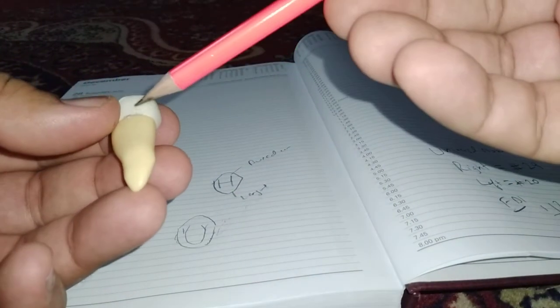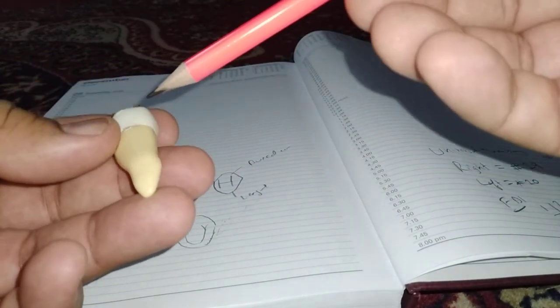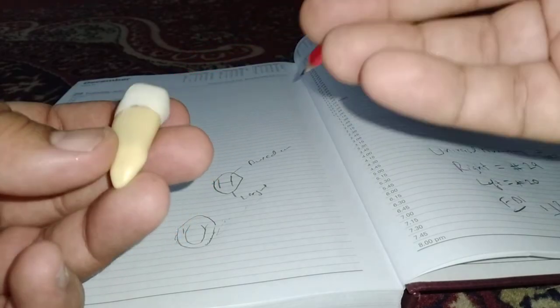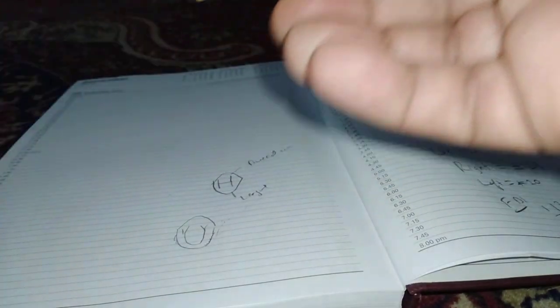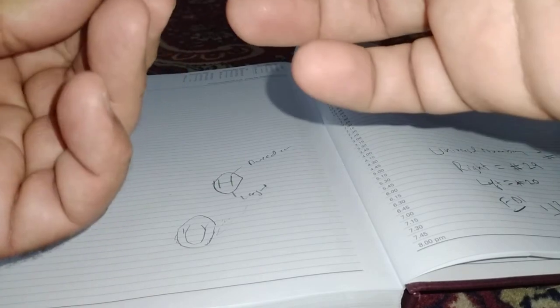It has got a single root. The root length is about 14.5 mm. The root is wider buccolingually and narrower mesiodistally. The root tapers to an apex. Here there is tapering. It becomes narrower and tapers. And the apex is sharp and distally inclined.